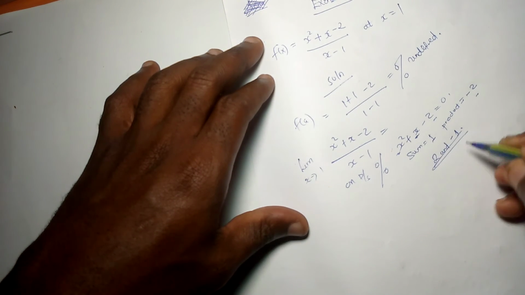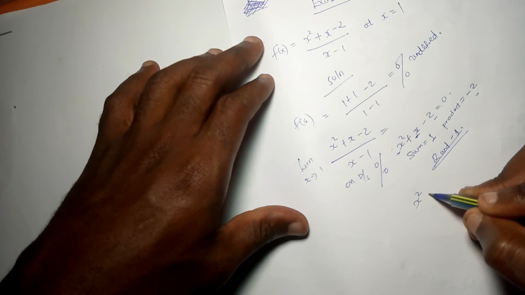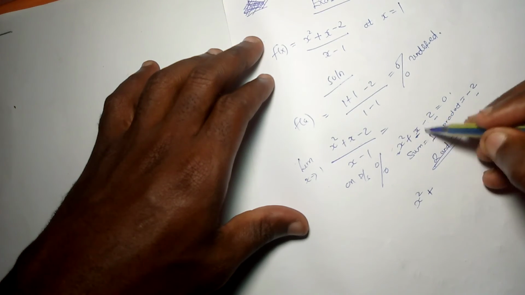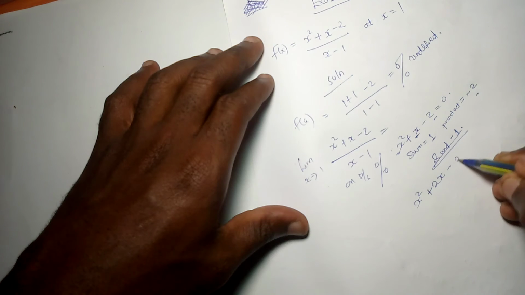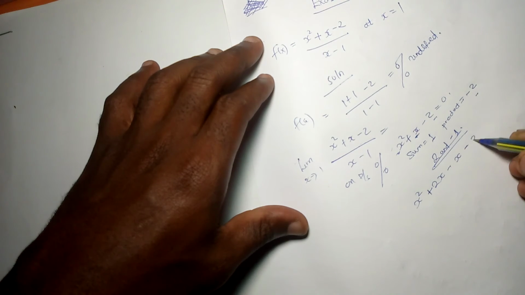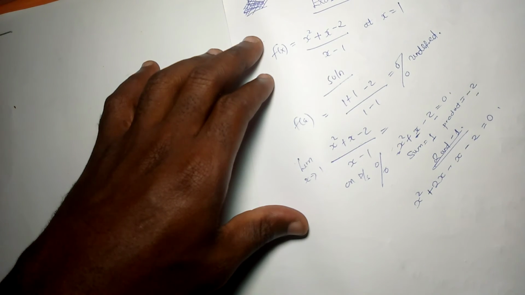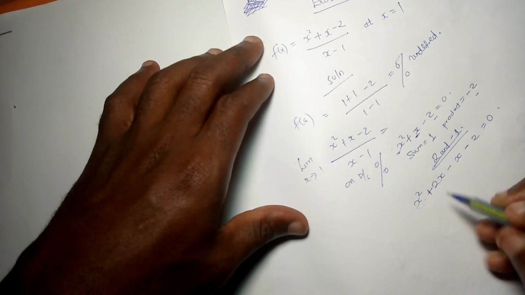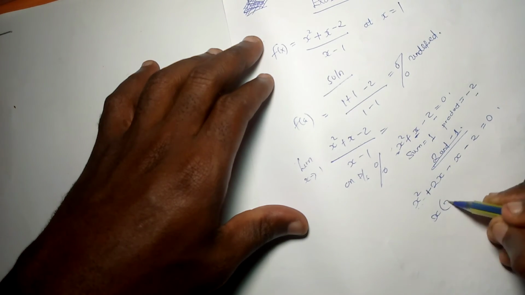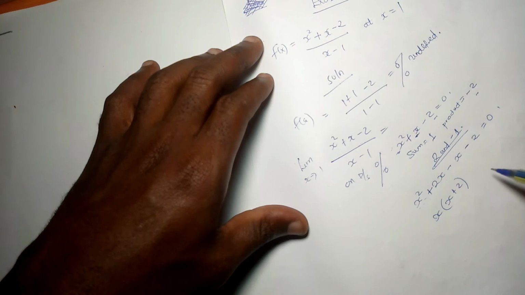So this means I can change this minus x here to be plus 2x minus x minus 2 is equal to 0. Still the same thing. So what happens here? Here we can take out x and you get x plus 2. And then here we have this minus and take out 1, so it's x plus 2.